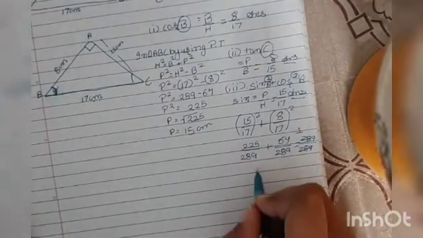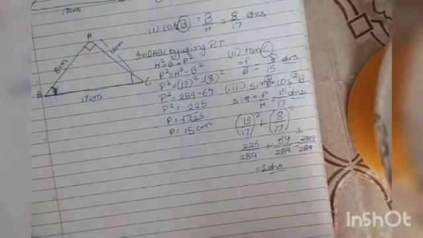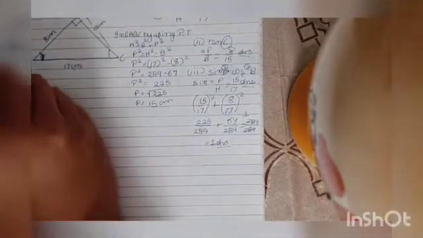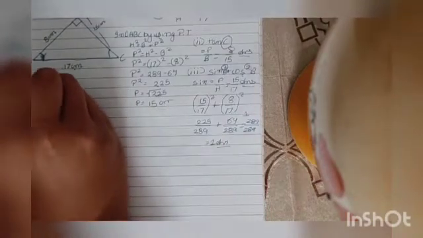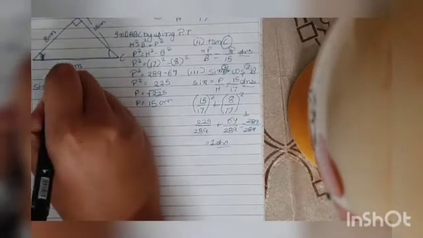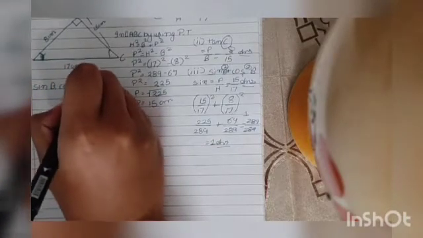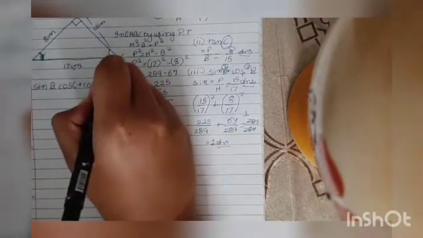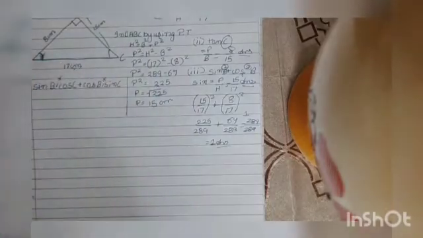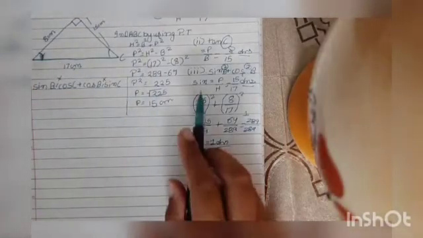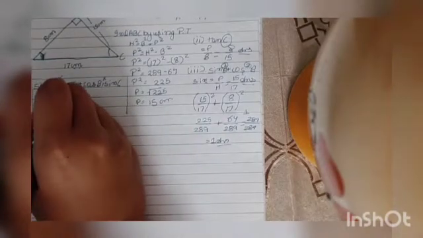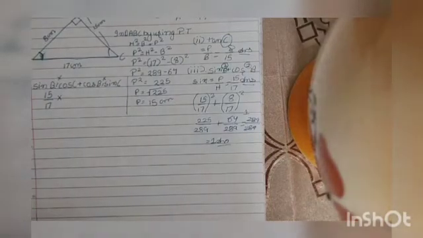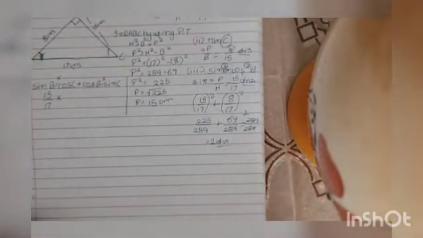So we can always verify that our answer is correct. And the fourth part: sin B cos C plus cos B dot sin C. Dot means multiplication. So sin B is 15 upon 17, without squaring. 15 upon 17 into cos C. We have not found cos C yet. Nope. So cos C.